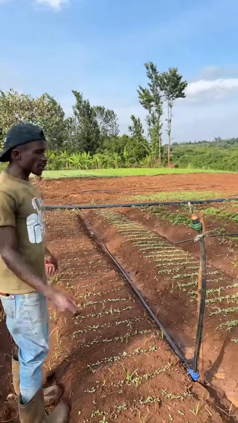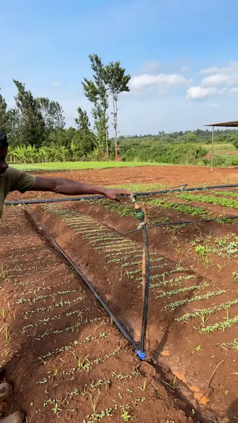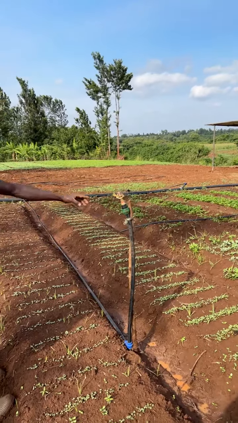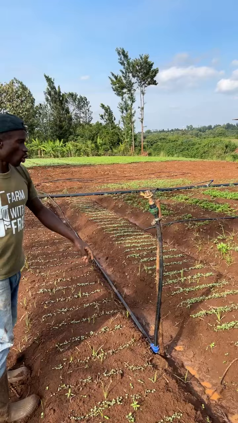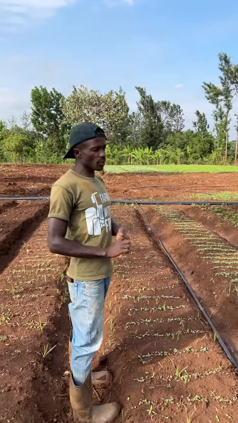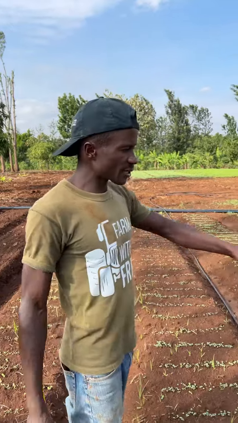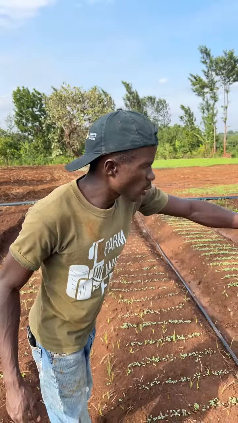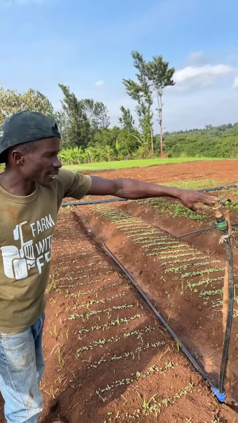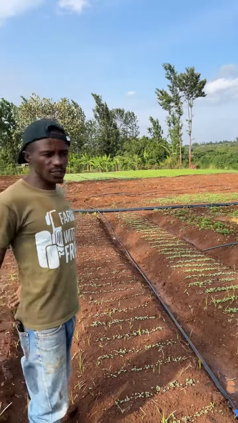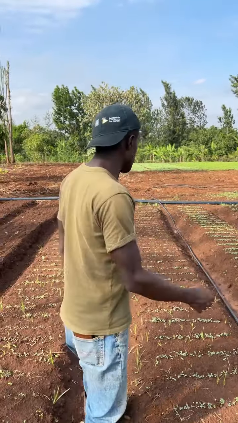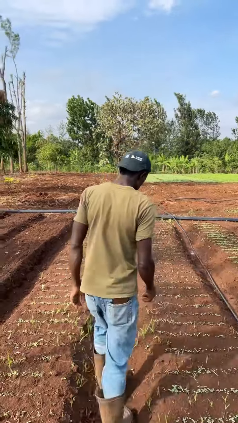This is the system of irrigation that I'm using. I'm always using the sprinkler, with a capacity of 1 cubic or 1.2 cubic. I usually call it 1 cubic because sometimes the pressure varies. So 1 cubic of water per hour, and a radius of 7.5 meters. So it has very good coverage when it comes to these nurseries.